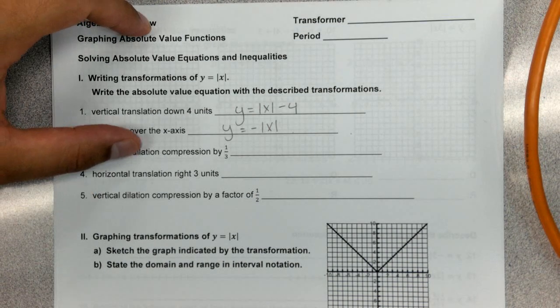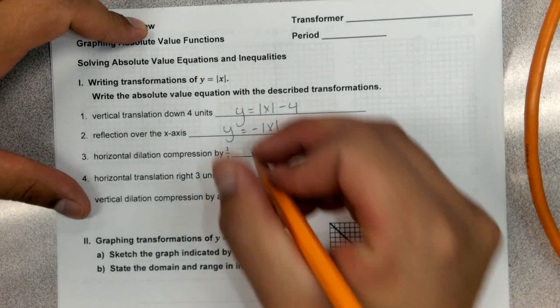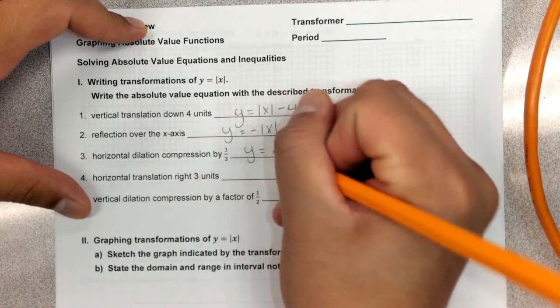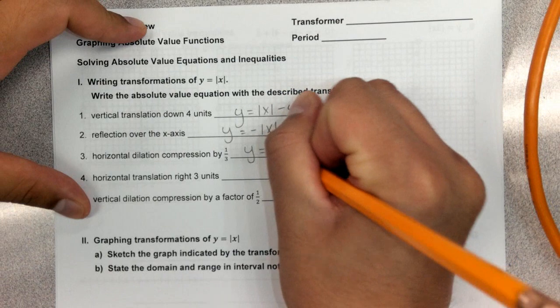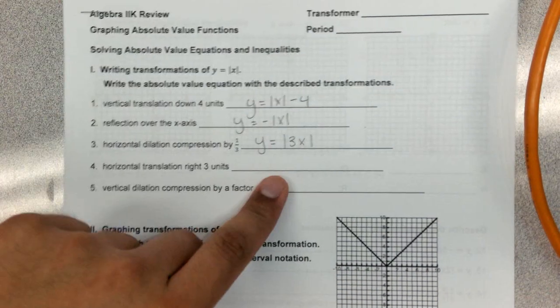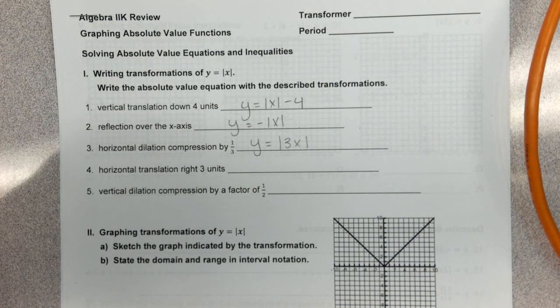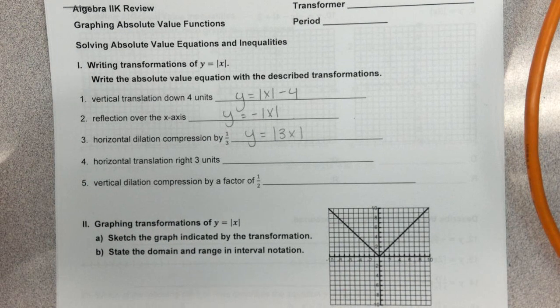Horizontal dilation, compression by 1/3, that would be y equals absolute value 3x. So the 3 is on the inside, it acts as the b value. Remember, everything on the inside affects the graph in the horizontal direction.